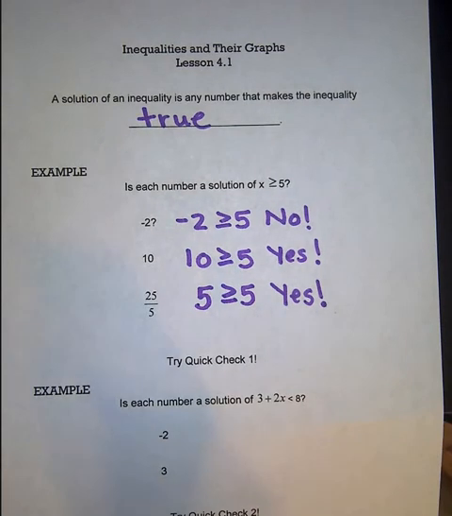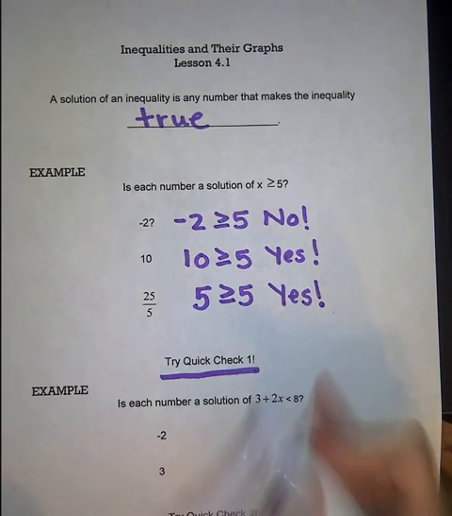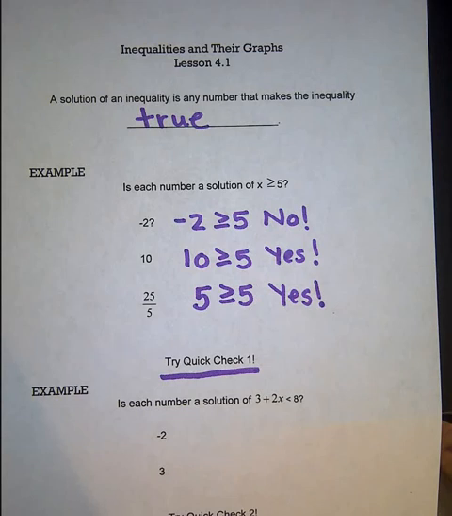So now I want you to try quick check 1. You need to open up your books to page 200, and under quick check 1, there are 4 problems there, A through D. I want you to try all of them. So right now you should pause your video and do quick check 1 on page 200. When you're done, hit play again, and then I'll be back here and we'll check to see how you did.